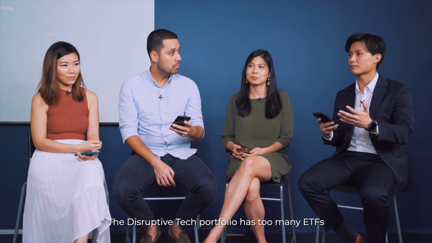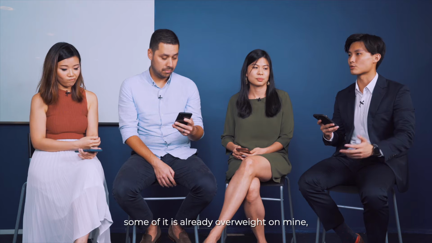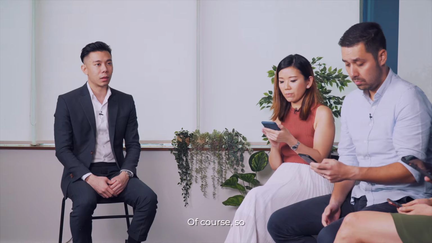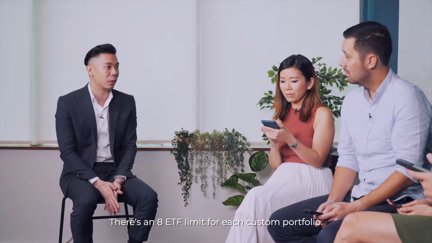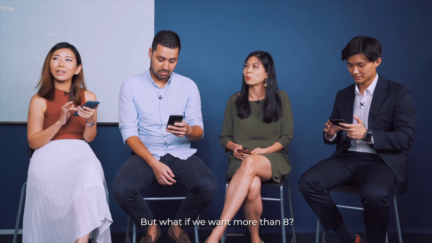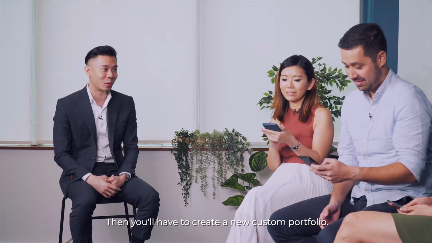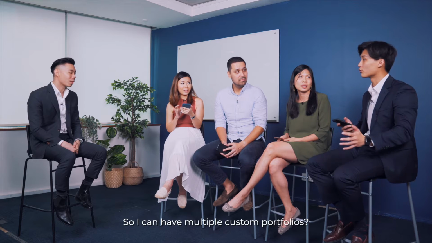Okay. The disruptive tech portfolio has too many ETFs. Some of it is actually overweight on mine. Can I just create 2 or 3 ETFs based on what I'm more interested in? Of course. The bare minimum number is 2 ETFs. Is there a maximum? Yes, there's an 8 ETF limit for each custom portfolio. But what if you want more than 8? Then you have to create a new custom portfolio. So I can have multiple custom portfolios, is that what you're saying?